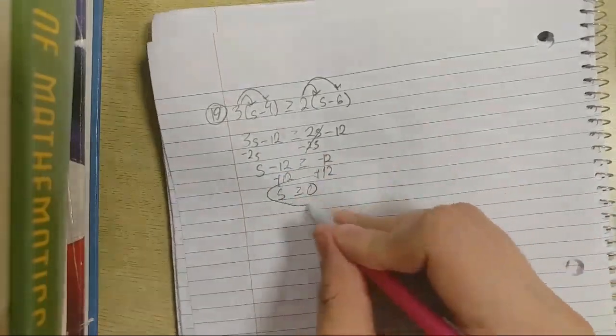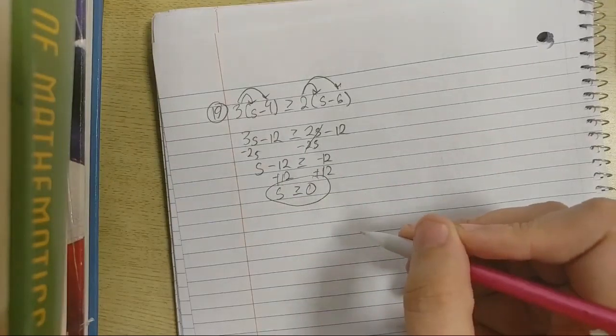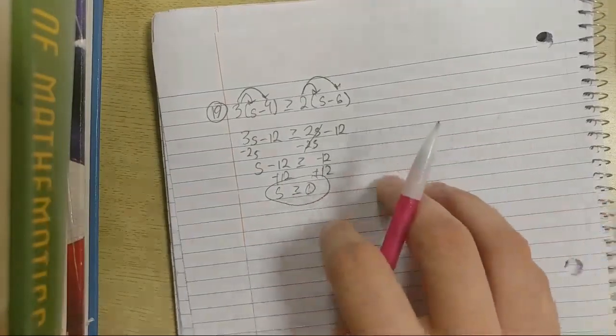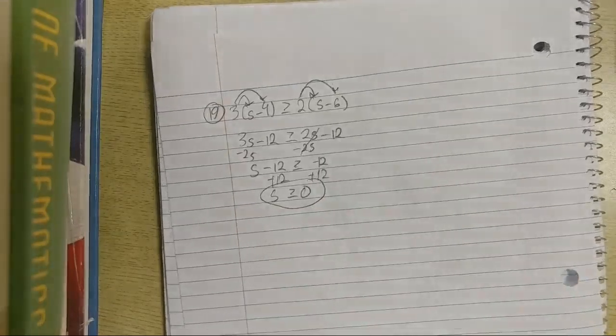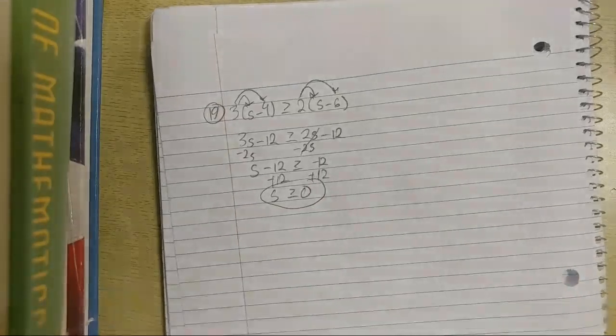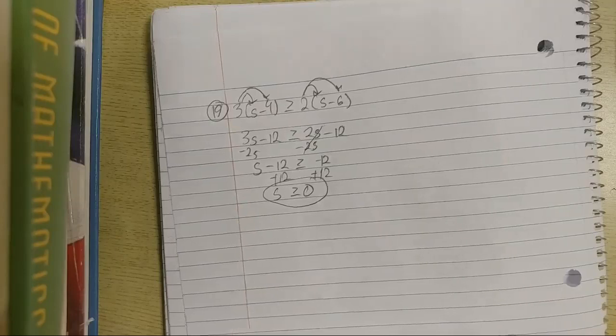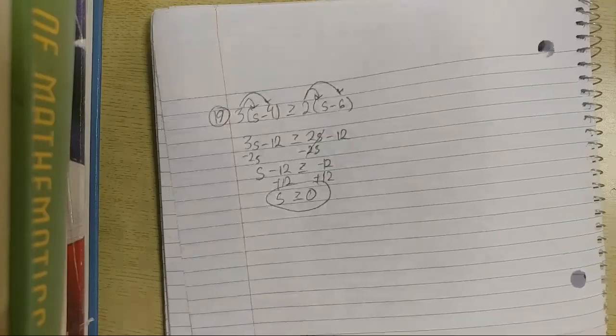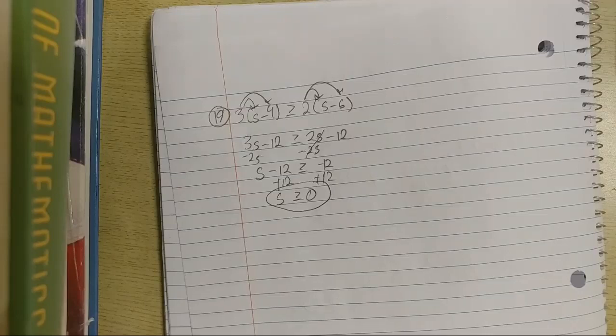0 is a perfectly fine number. It could be an answer. So s is greater than or equal to 0, and you're done there. So that's a multi-step inequality. Let's go on to the next one. So this is 314 to 326, which is this verbiage? What is this? Compound inequalities, of course. So let's do the compound one.